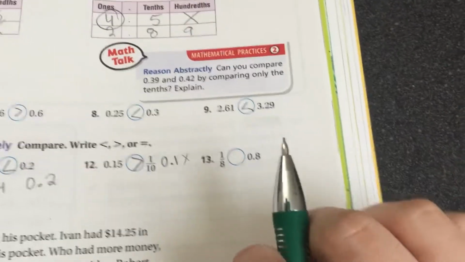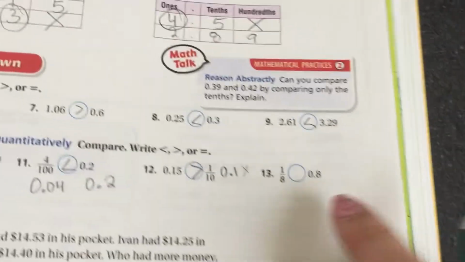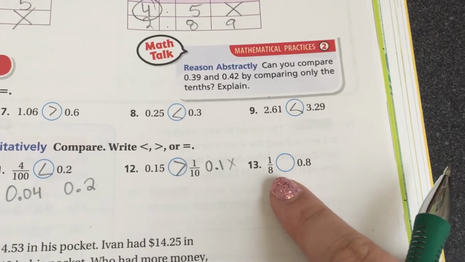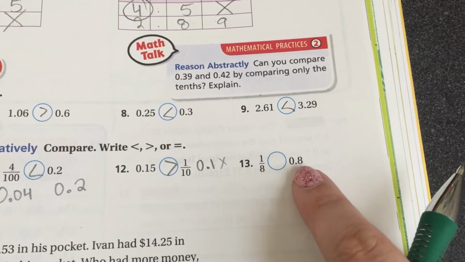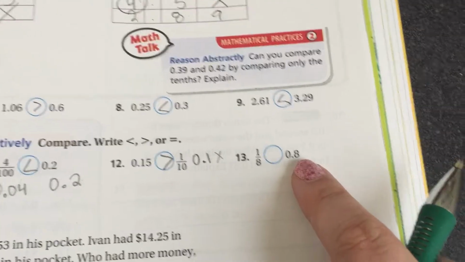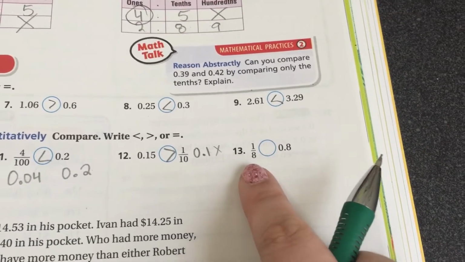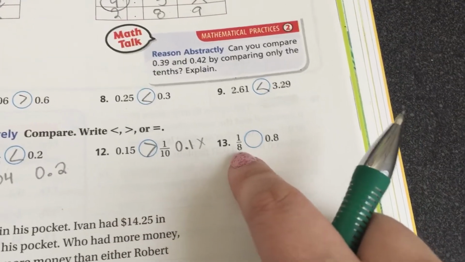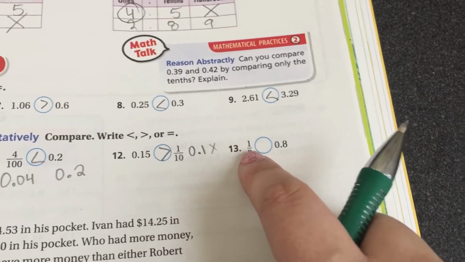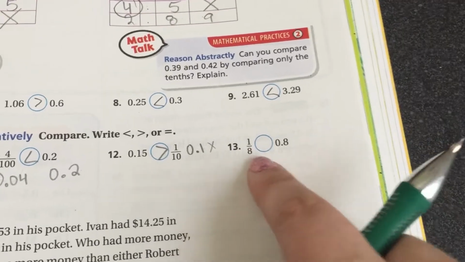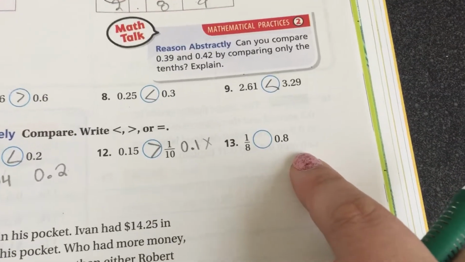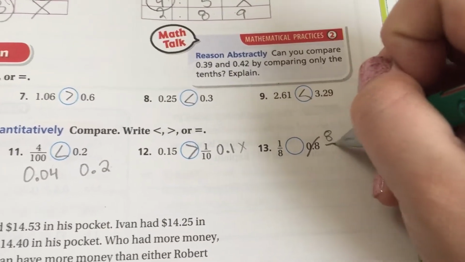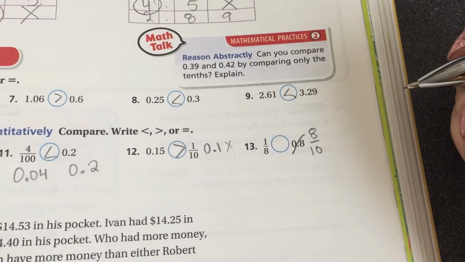This one was tricky, so be careful with this one because they didn't give you a fraction in tenths or hundredths, which is what you've been working with. So what I ended up doing was turning this guy into a fraction and then comparing that way. Because we're just now learning how to turn fractions into decimals and we've only been doing it with tenths and hundredths. By doing it with eighths, it's a lot more tricky and you won't learn that until next year. So I just went with what I know. I turned stuff into what I know. So I turned this guy into a fraction. That would be 8 out of 10 because it's an 8 in the tenths place.